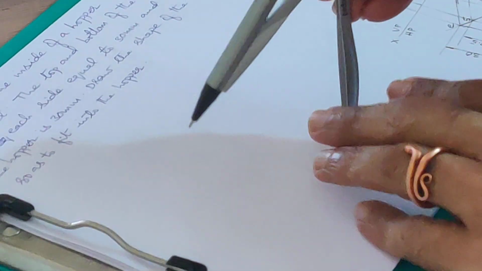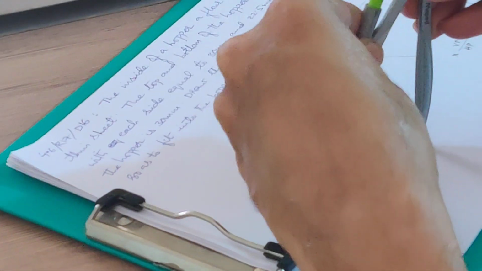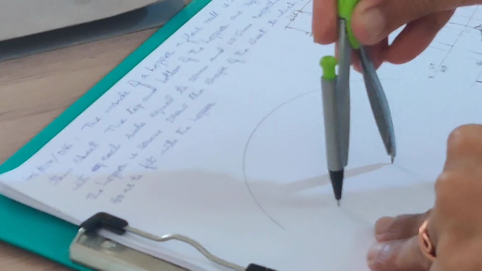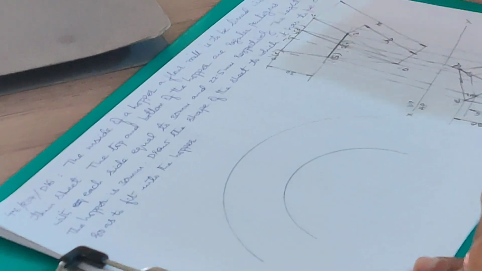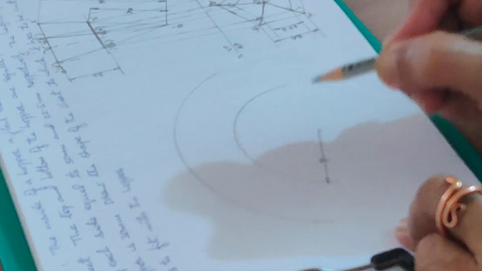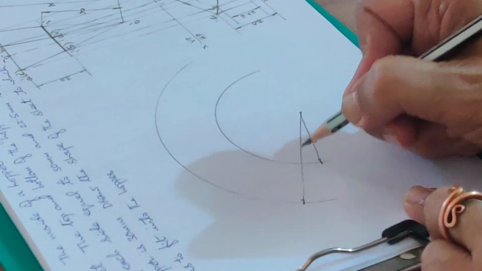Let us say the first arc has a radius of X, and the second arc I will draw with Y as radius. Let us say this radius is Y. Okay. Let me show the radial lines. This is Y, this is X.